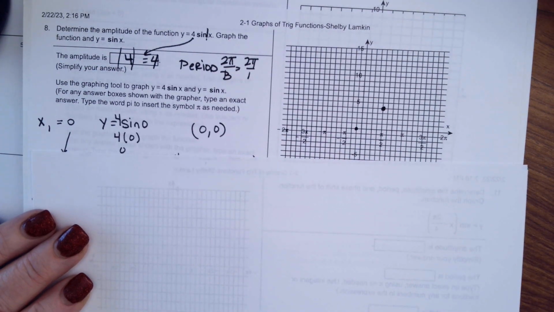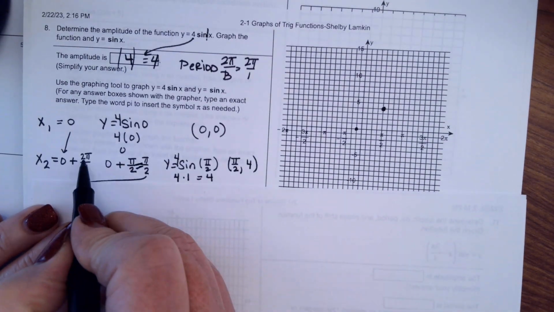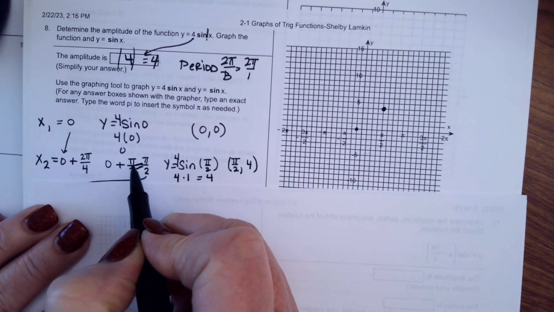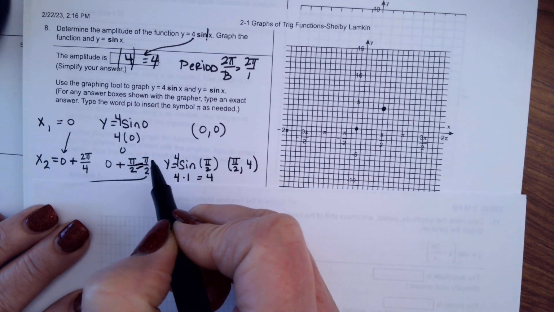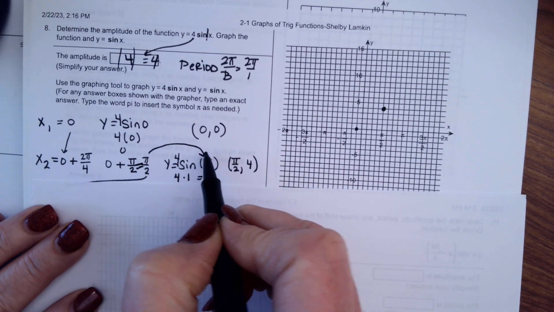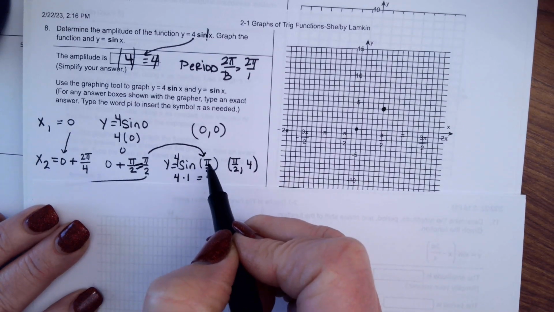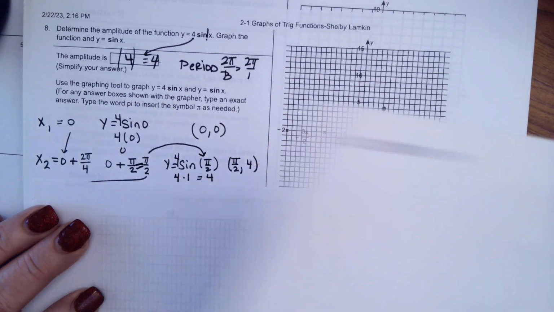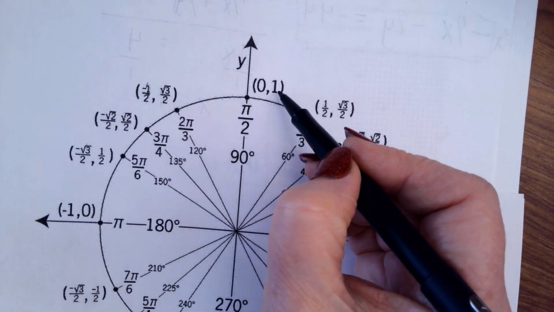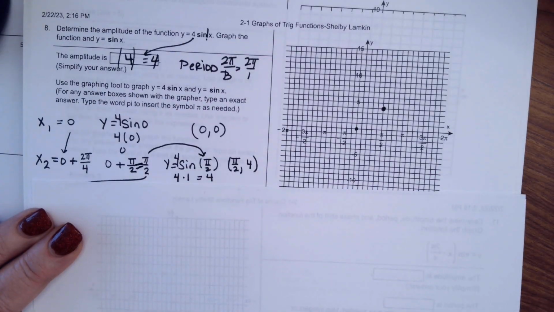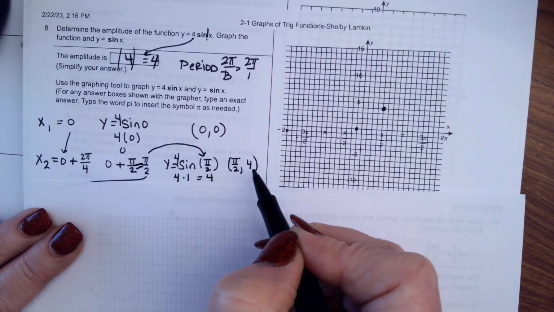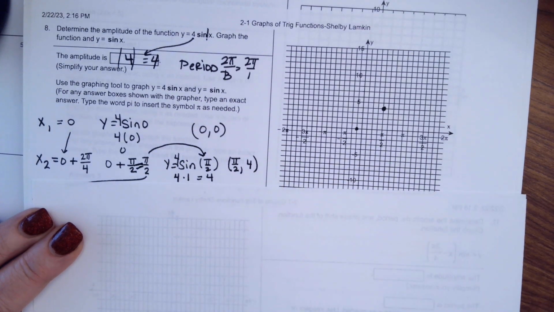Now I move on to my next critical value. I take my 0 degrees and I add to it the period divided by 4. So 0 plus 2 pi over 4, well that's really 0 plus pi over 2, and that gives me pi over 2. So now I evaluate the function when the angle is pi over 2. 4 times the sine of pi over 2. So I go to my chart. At pi over 2, the sine is 1. So I have 4 times 1, which is 4. So when I use the angle pi over 2, this function turns out to be 4. So there's my next dot.